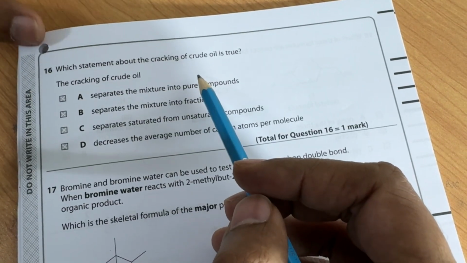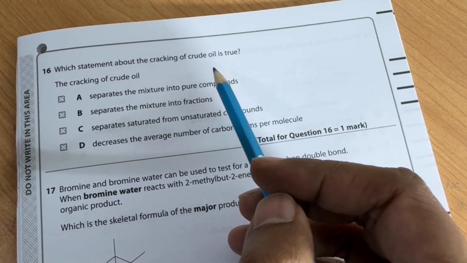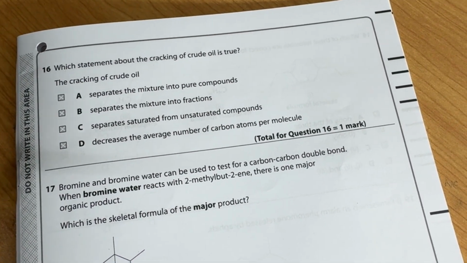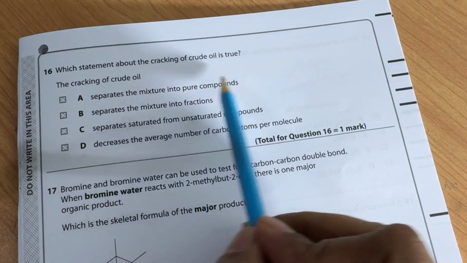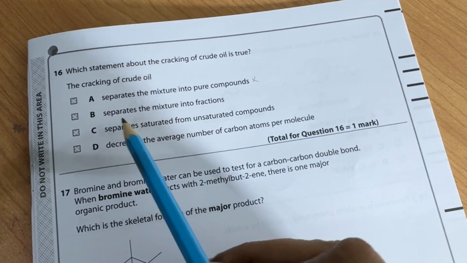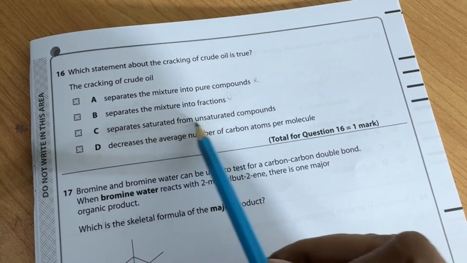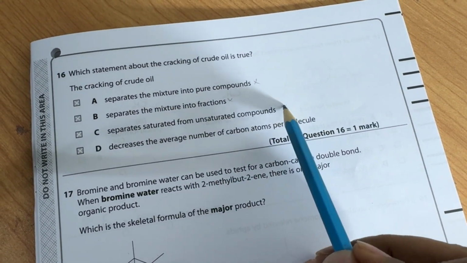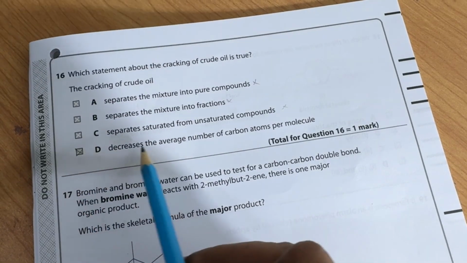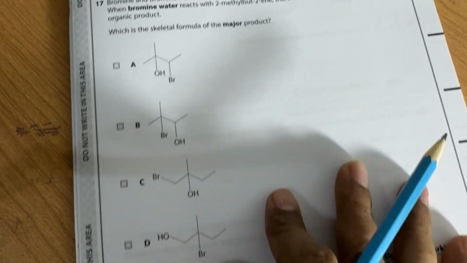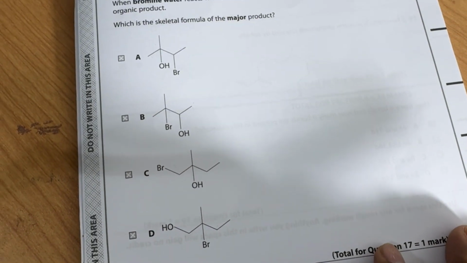Alright, let's look at question number 16. It's saying which statement about the cracking of crude oil is true? Cracking of crude oil separates the mixture into pure? No. Separates the mixture into fractions? No. Separates saturated from unsaturated? No. Answer is D. Decrease the average number of carbon atoms. Clear.